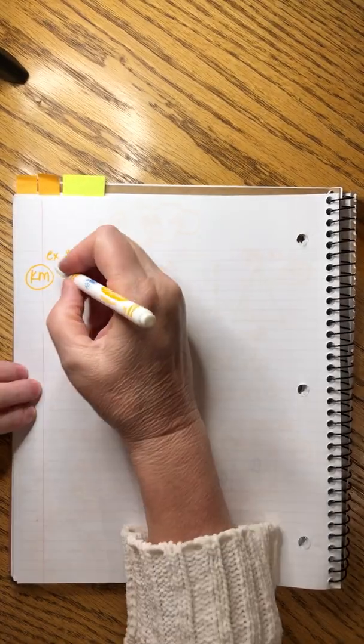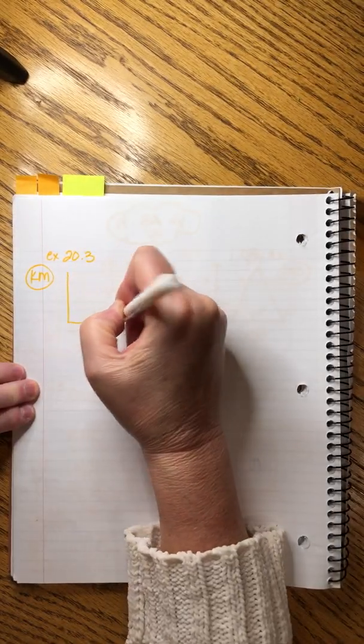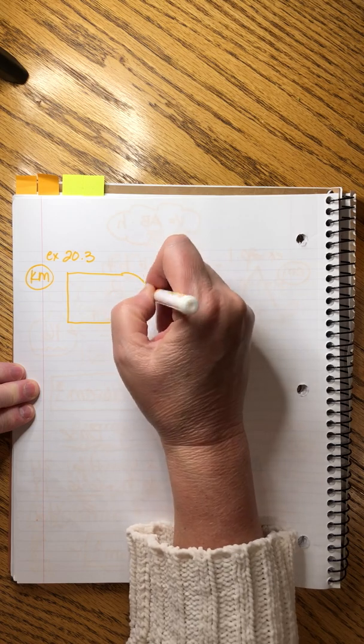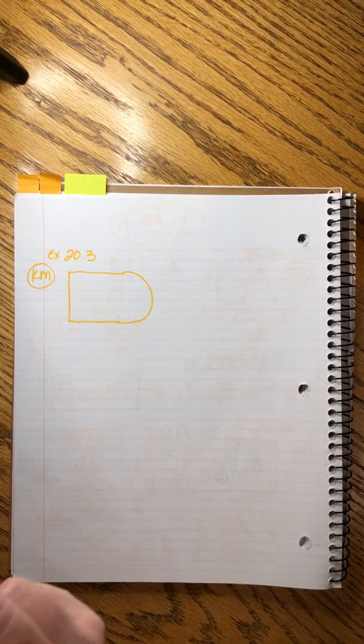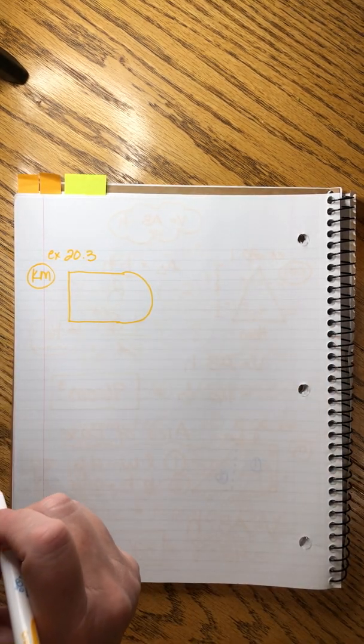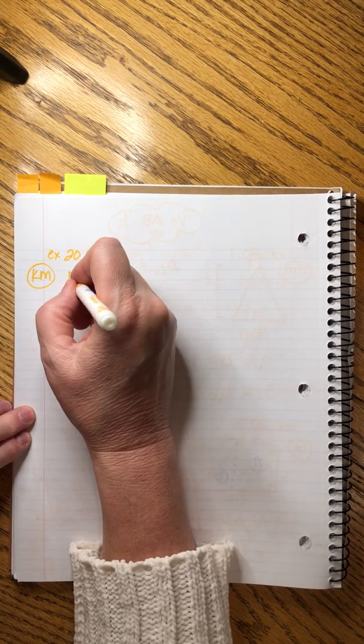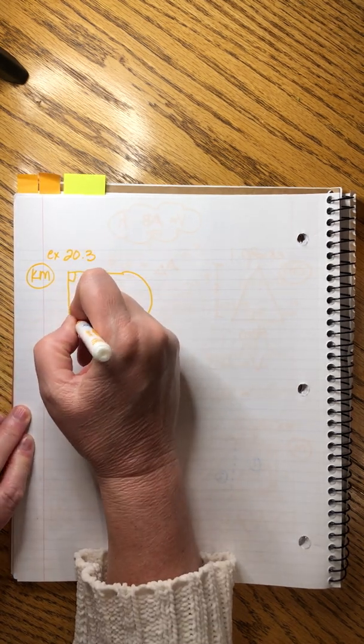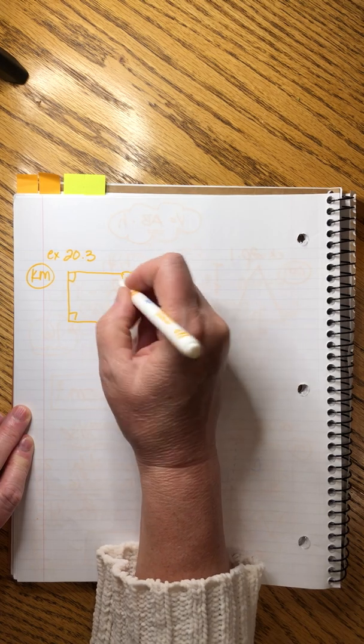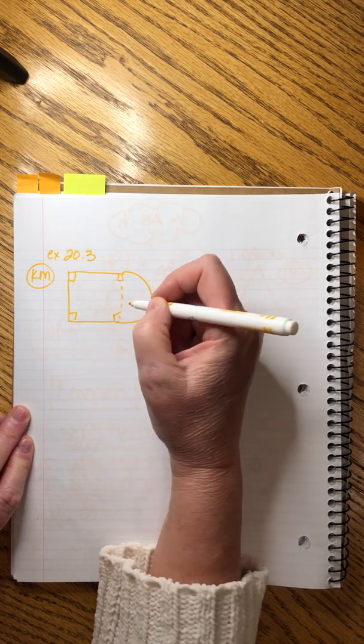So let's carry on. I'm going to draw that base picture, because that's going to help me. Everything in orange is just like the book shows us. Dot, dot, dot, dot, dot. That helps us connect the two.